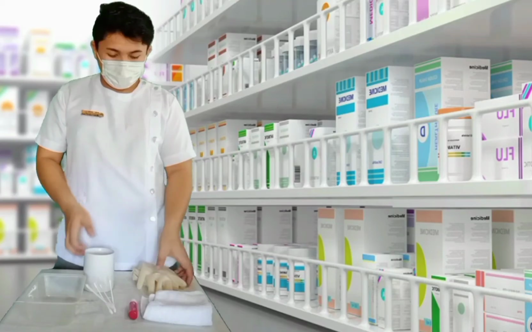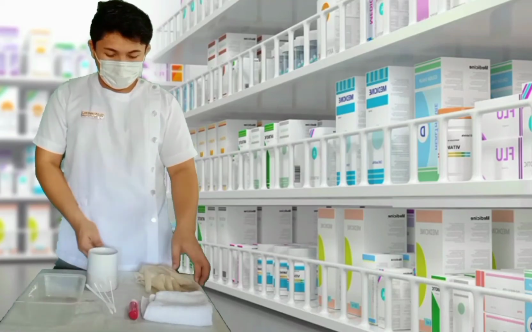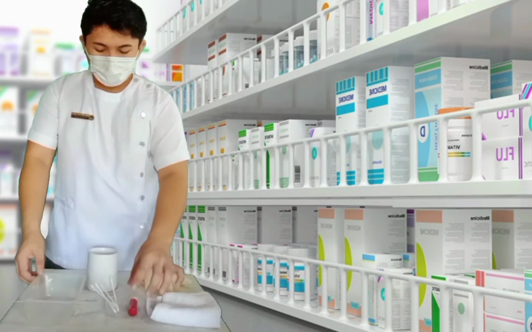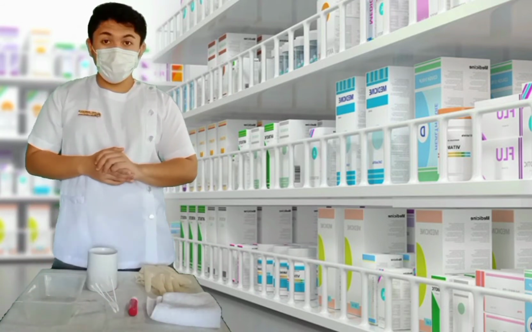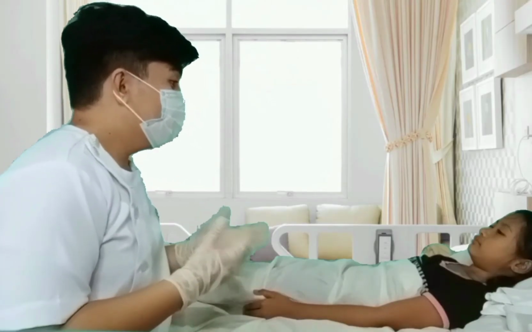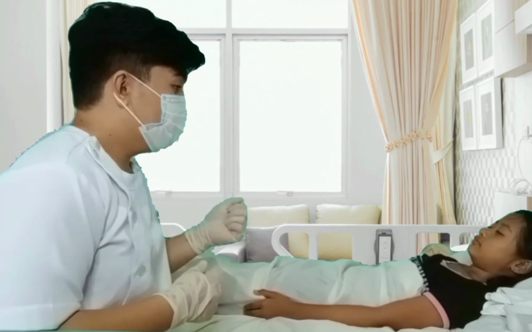Step 1. Gather the necessary supplies. Preparation promotes efficient time management and provides an organized approach to the task. Step 2. Explain the procedure. Explanations relieve anxiety and facilitate cooperation.